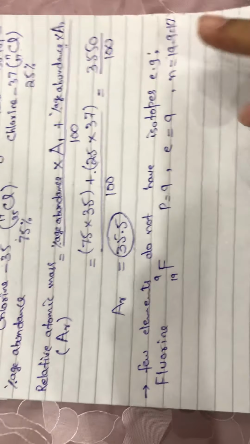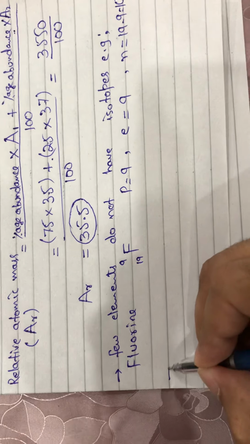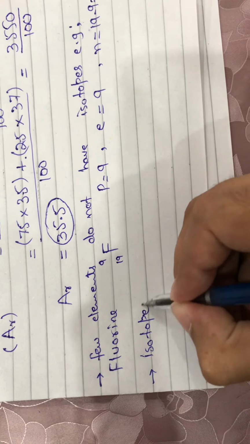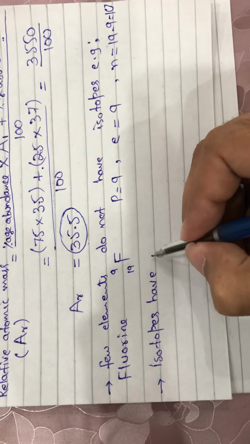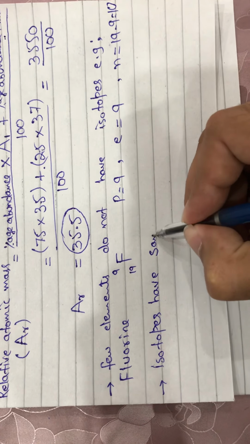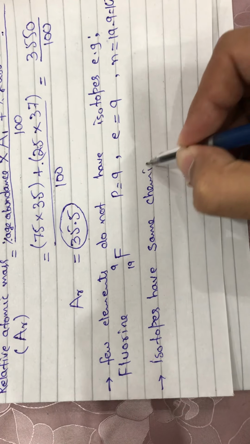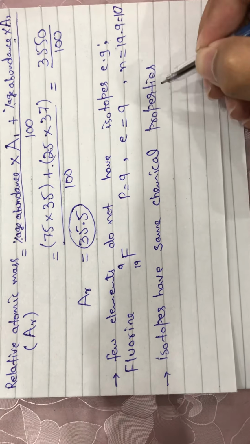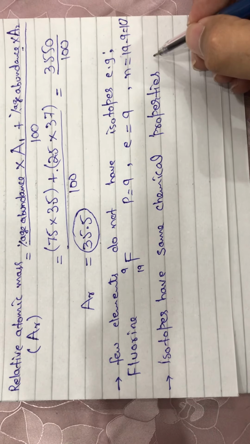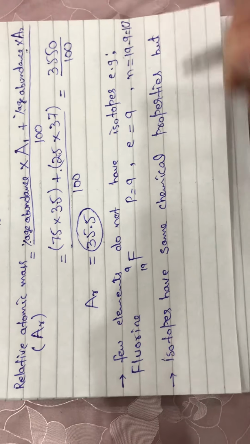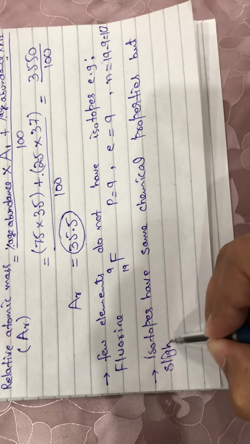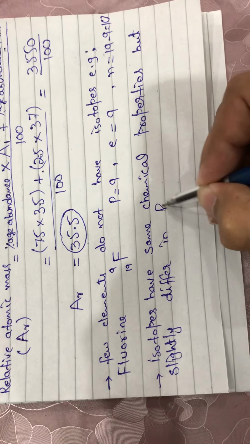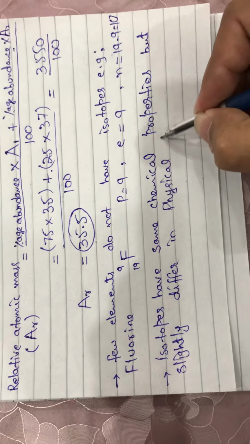So from this we can get another piece of information: isotopes have the same chemical properties but slightly differ in physical properties.